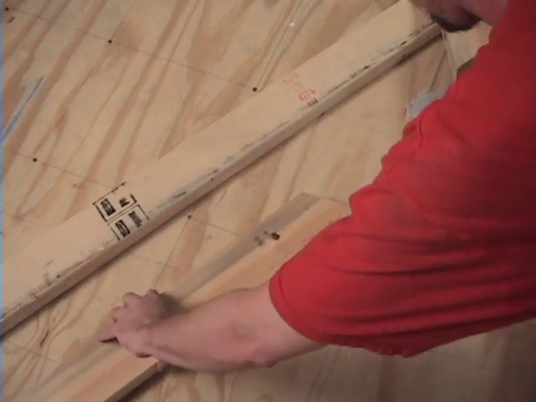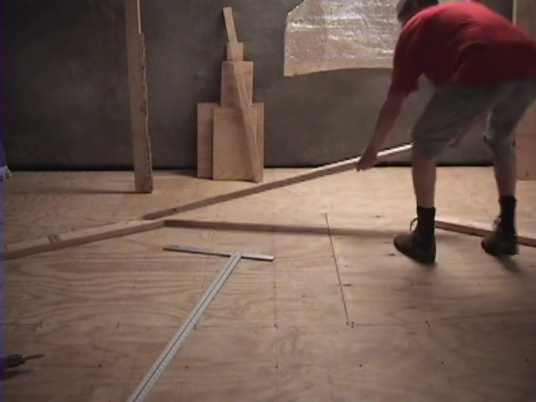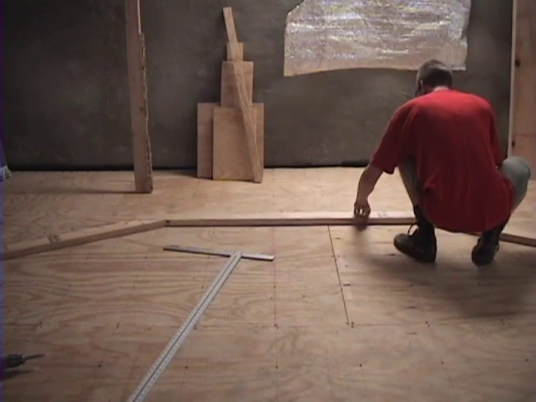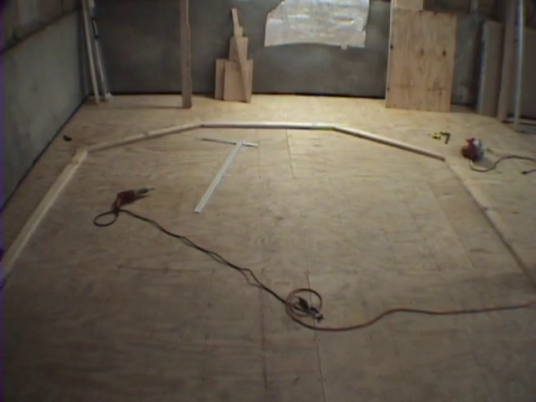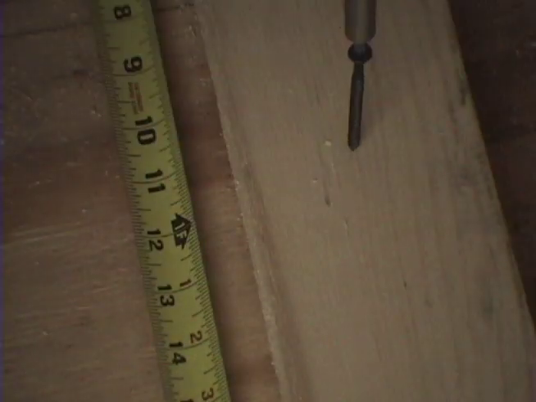Now we can measure between the 2 angle walls and cut the front wall plates to size. Now we have the finished bottom plate laid out, and we can lock it down by putting a screw every 12 inches or so.